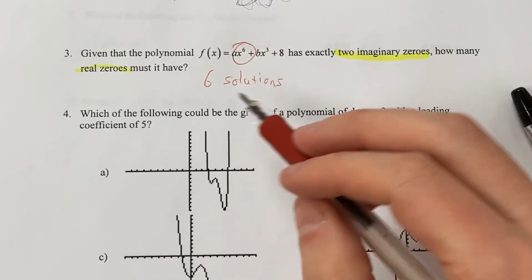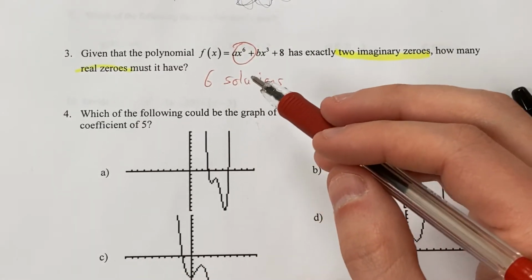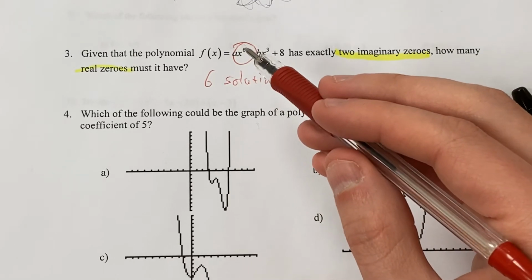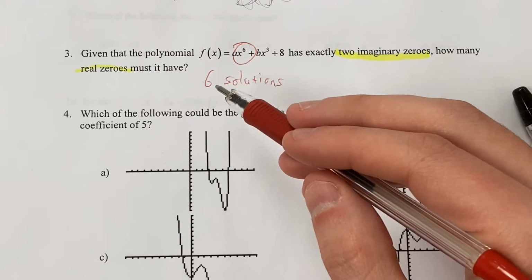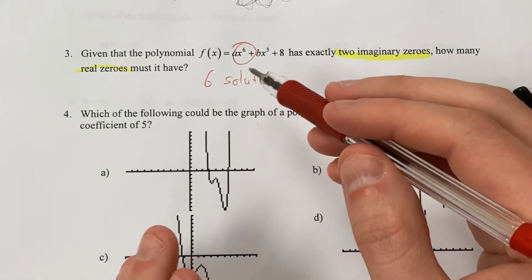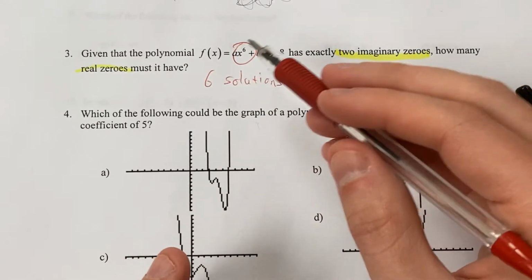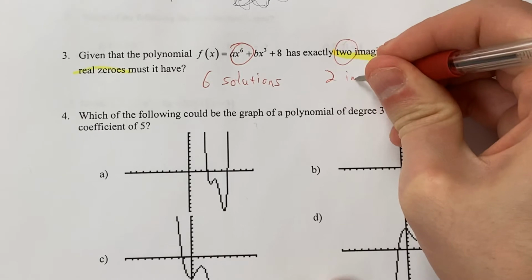This does not include, or does include, depending on how you think about it, double roots, triple roots. It's because like it says there's 6 solutions in this one, but maybe 2 of the solutions are the same number. That's possible, like 2 and 2 are both solutions, but it's not counting that. So there's 6 solutions total, and it says 2 are imaginary.